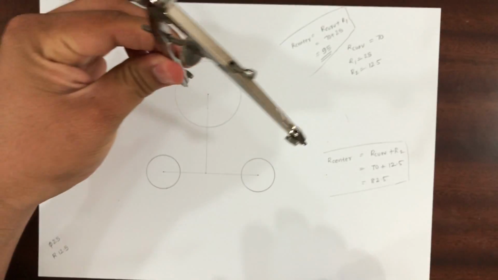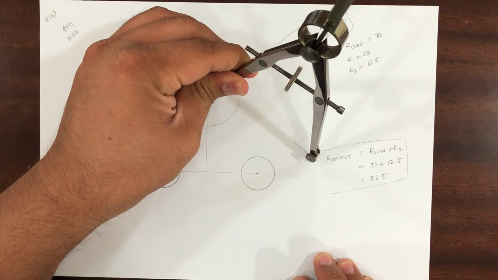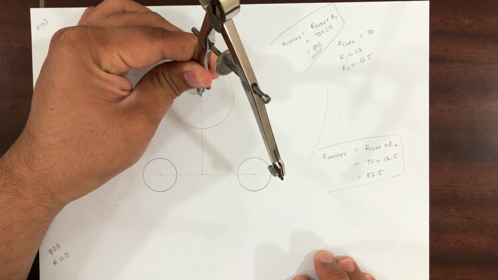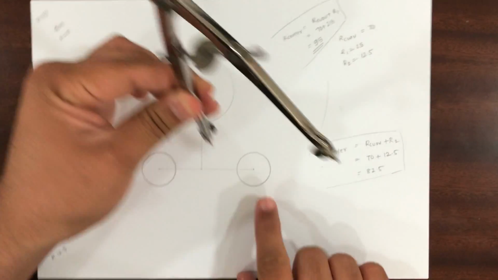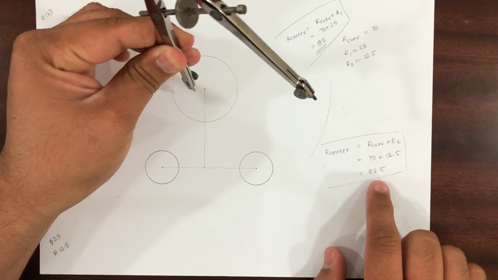So keep it here and make an arc in this direction. Okay, 95. Now from downside, how much? 82.5.